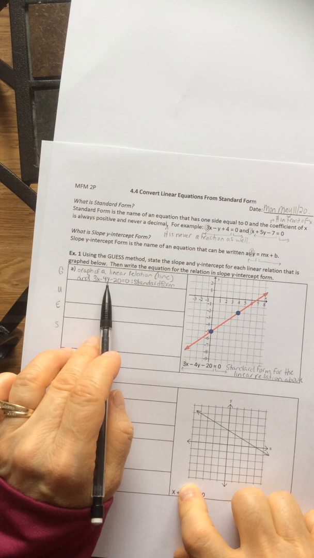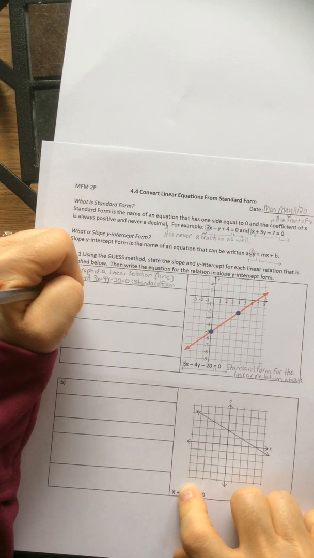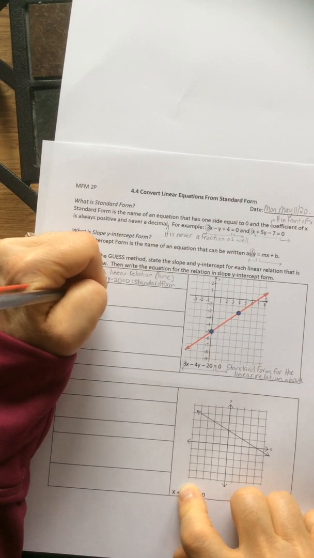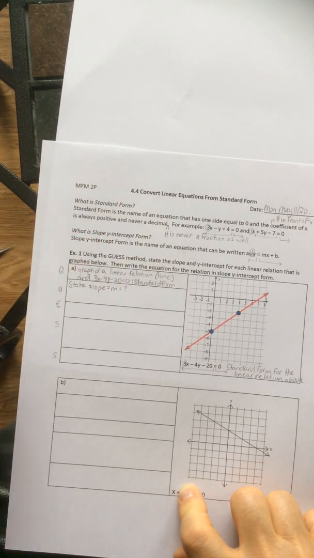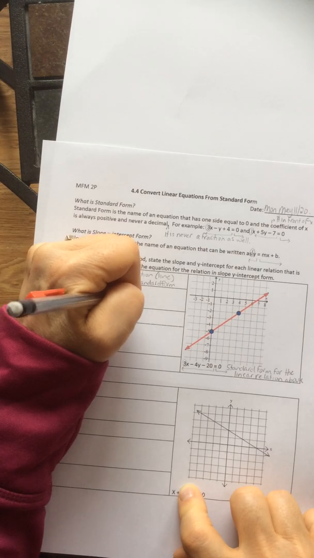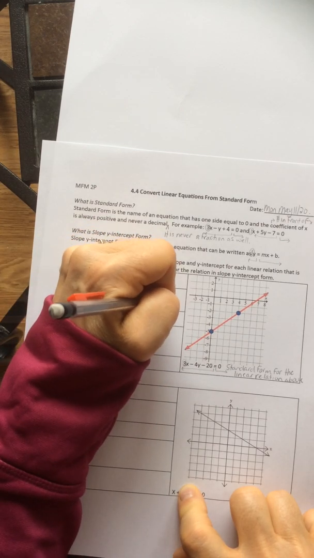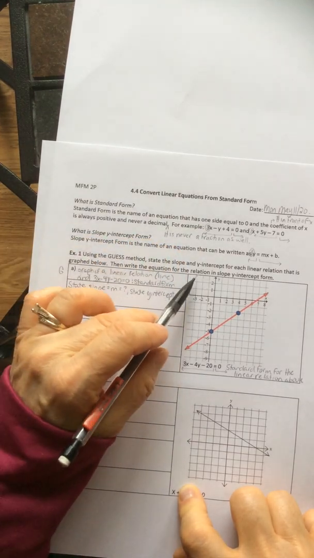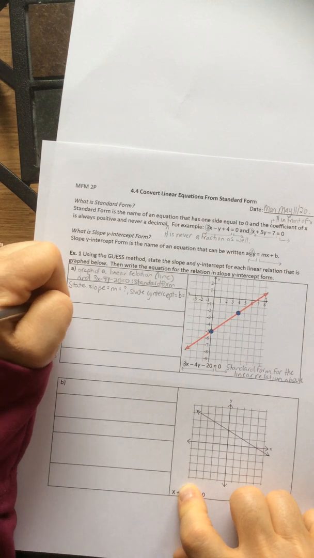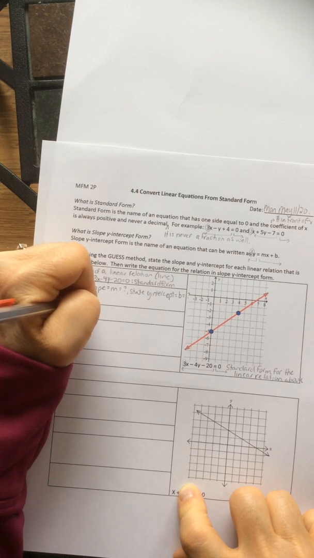We're going to focus on stating the slope and y-intercept, which is the unknown. So state the slope, which we know is the m. We want to state the y-intercept, which we know is the b, and we want to write the equation in slope y-intercept form.